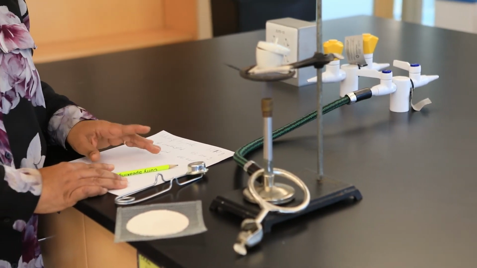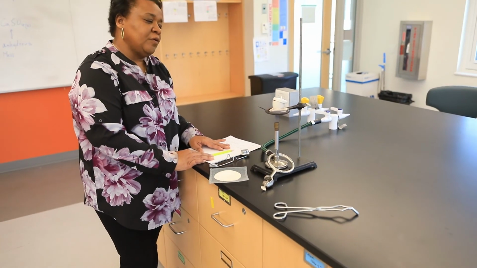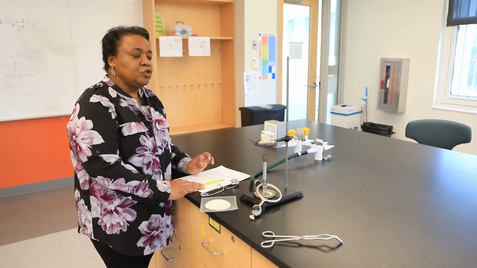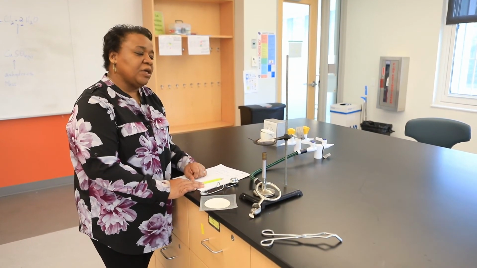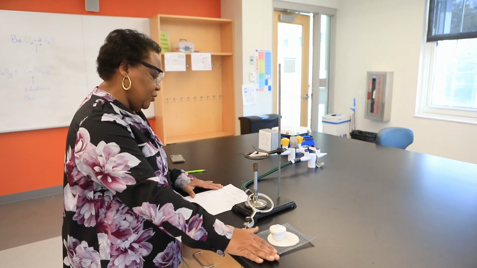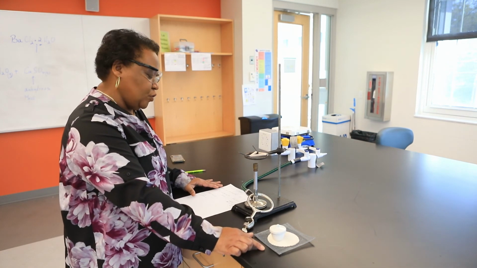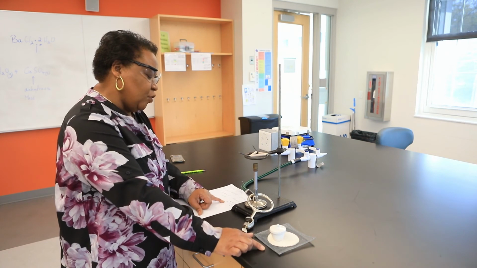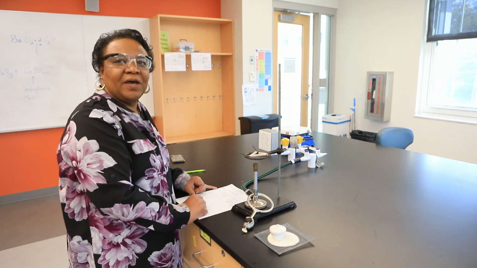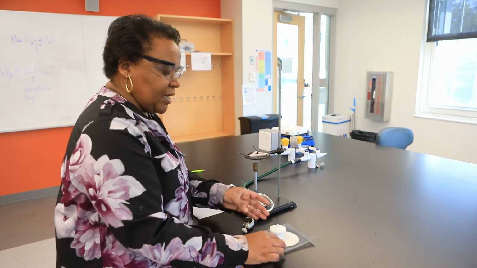Please note, this experiment also calls for us to heat strongly for about 10 minutes, allow it to cool, and then reheat. So the goal is to make sure at the end that we're heating to constant mass. Okay, so after the crucible and lid were allowed to cool, I recorded the mass of the crucible and lid, and that's going to be 44.0212 grams.